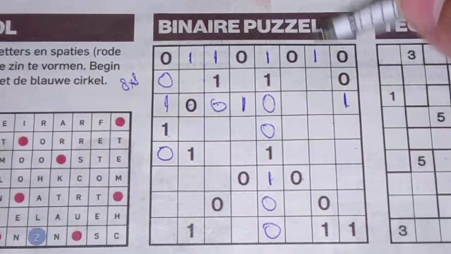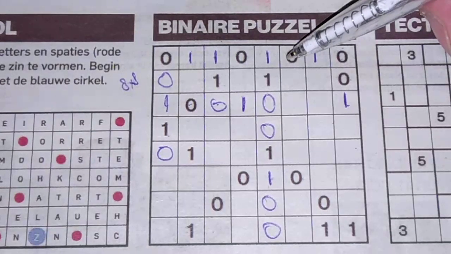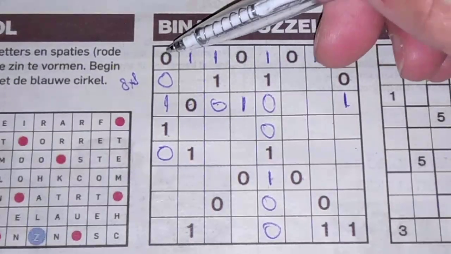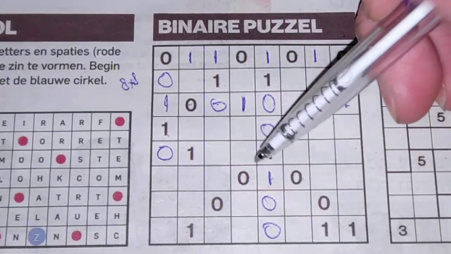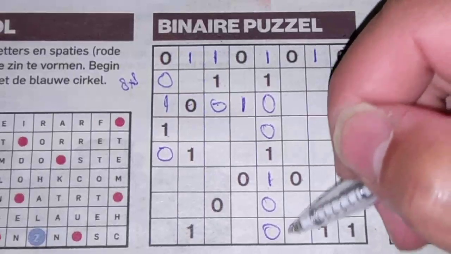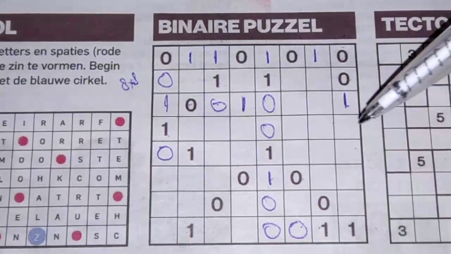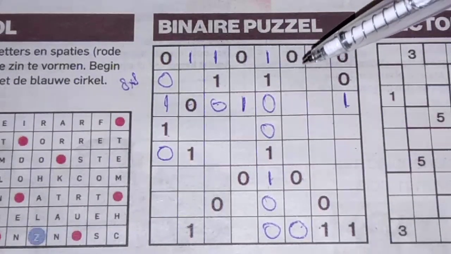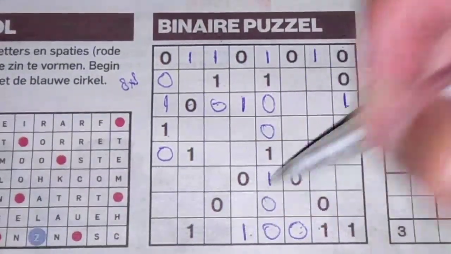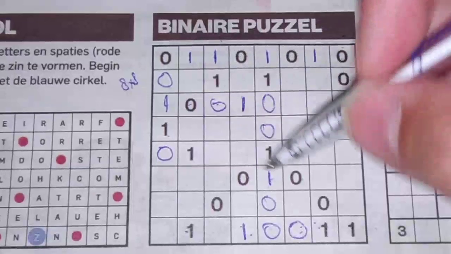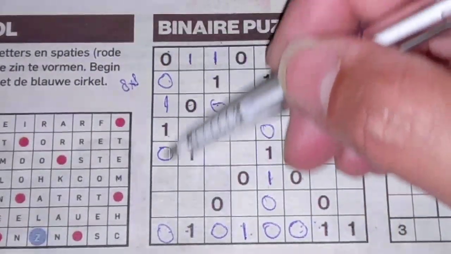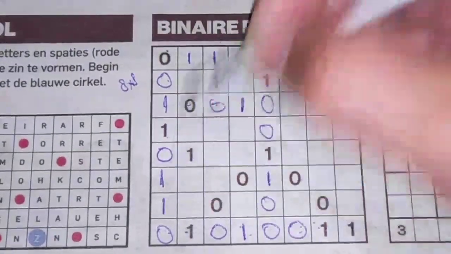Double one here and O then O. Double O here and one then one. 4 ones, so the rest are O's. 4 O's, so the rest are ones in this row.